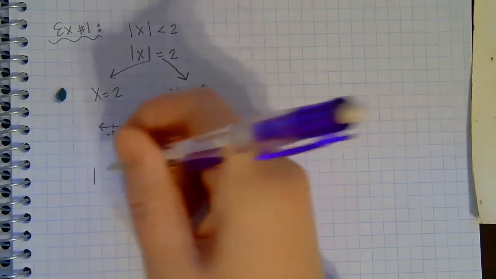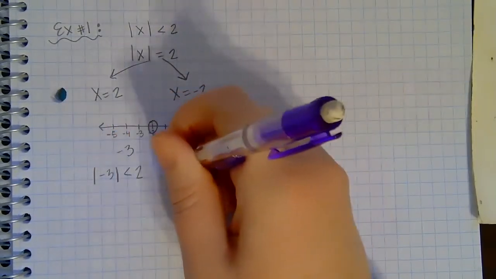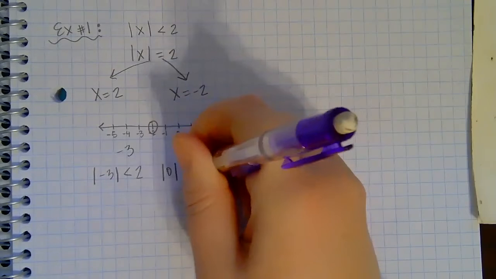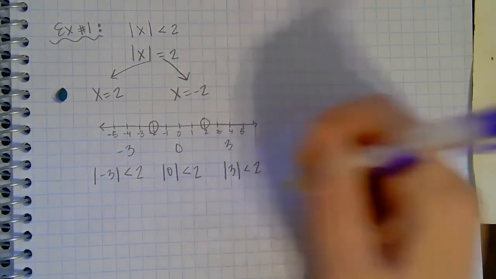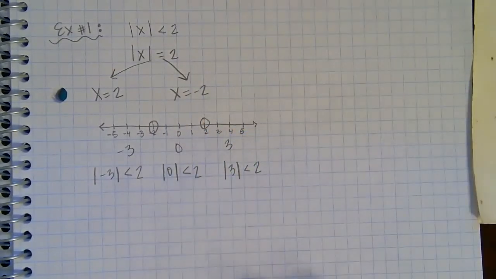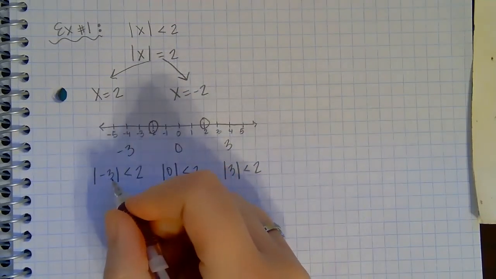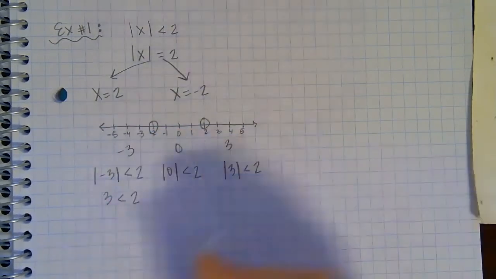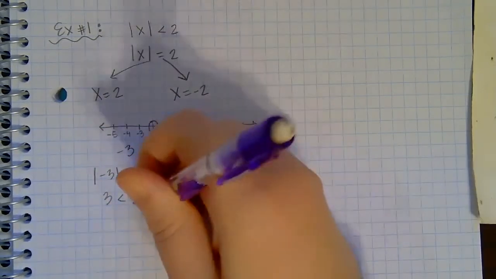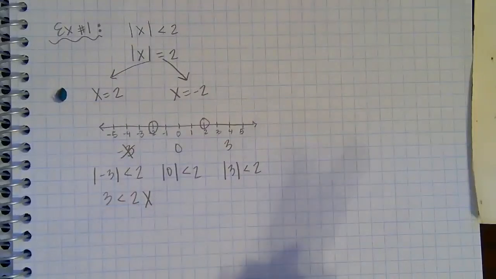Okay, so I'm gonna put that in my original inequality, okay? So I have absolute value of -3 less than 2. Here, absolute value of 0 less than 2. And here, absolute value of 3 less than 2. And we wanna see which ones are true, which ones are false, okay? So absolute value of -3, so the distance from -3 to 0 is 3. So is 3 less than 2? No, it is not. So that's not going to be one of my solutions.